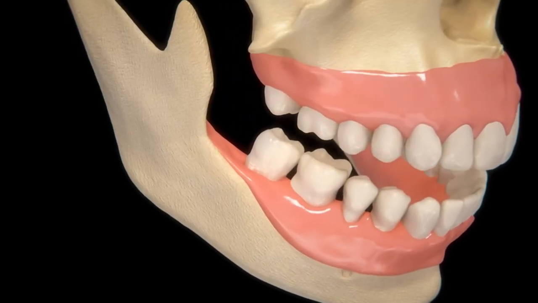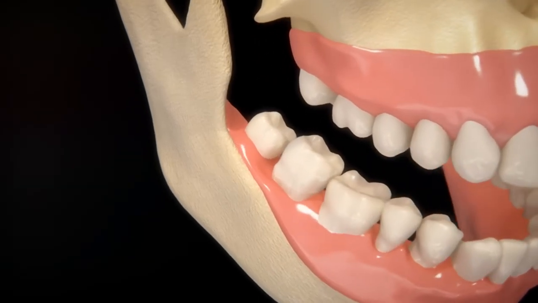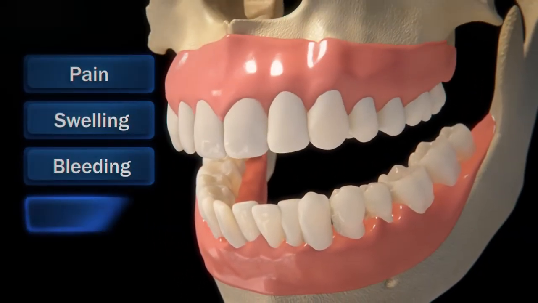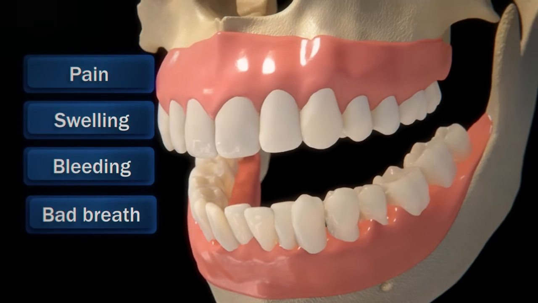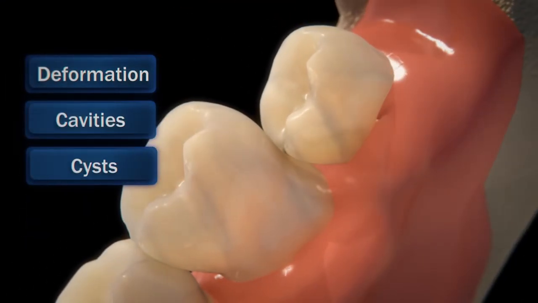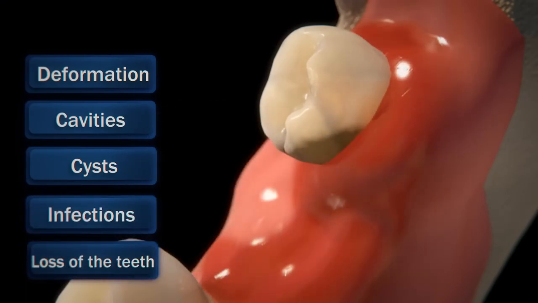Wisdom teeth do not cause problems. However, if there is not enough space for them to grow, they could push against another tooth, causing not only great pain, swelling, bleeding, and bad breath, but also teeth crowding to the degree of causing deformation, cavities, cysts, infections, and in some cases, even the loss of teeth closest to them.